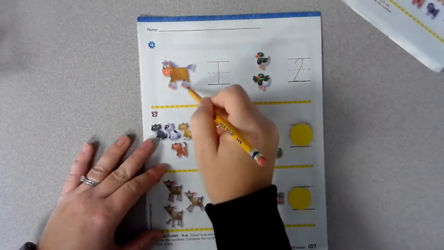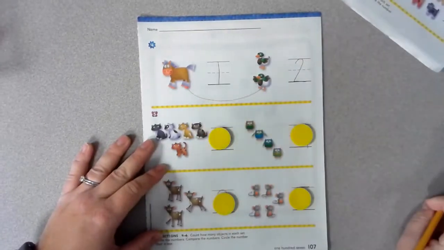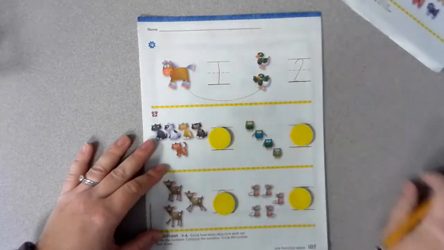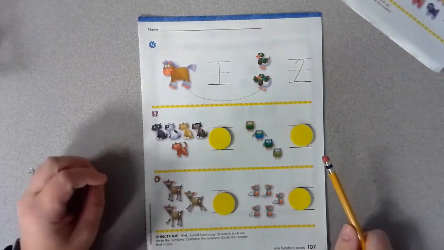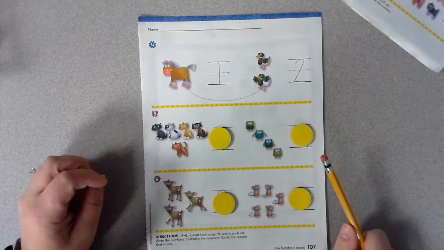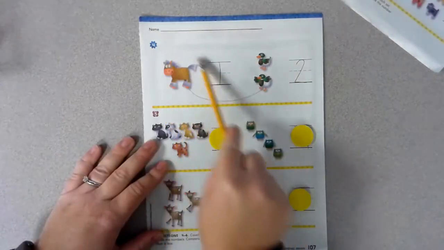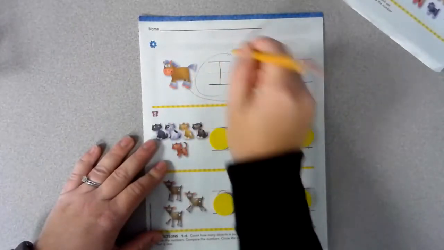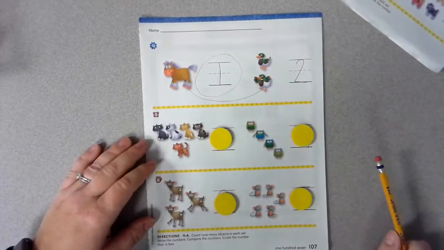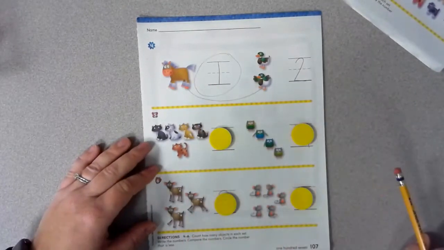And if this horse was with that duck, this duck doesn't have a partner, right? So we know that this is greater, but it wants us to circle the number that is less. So we have less over here and more on that side. So the horse, we have a fewer number, or a number that is less than 2.